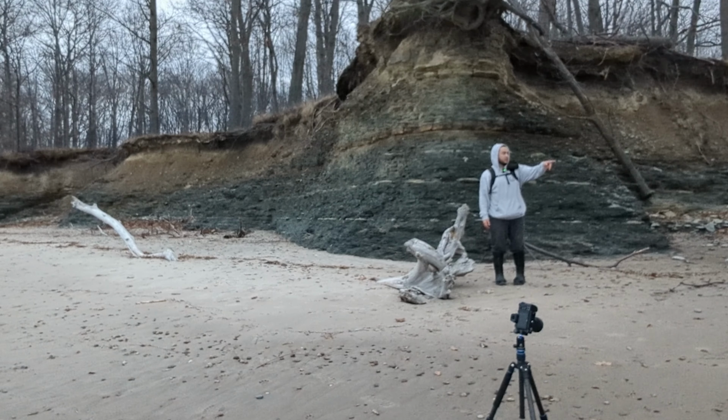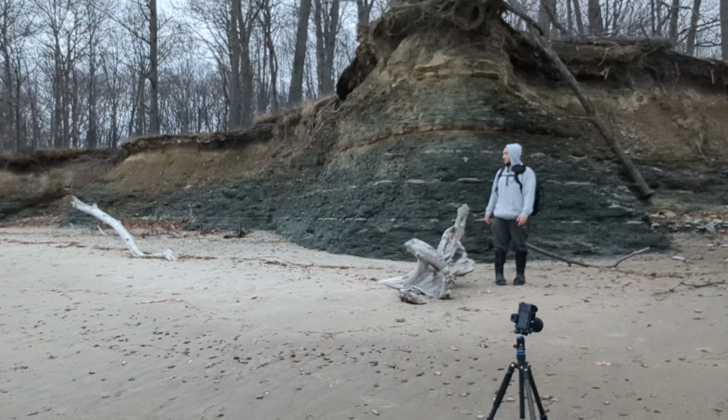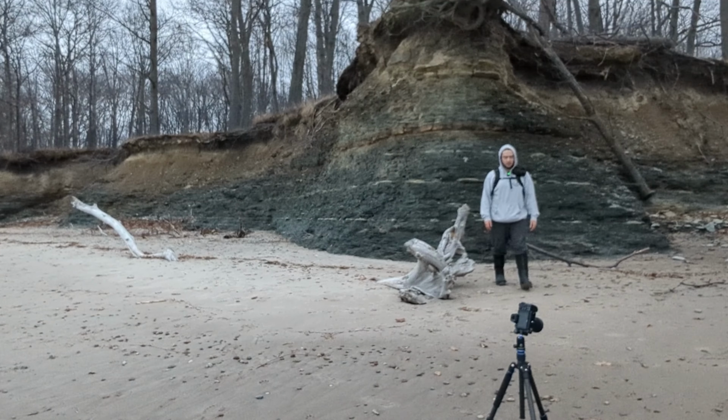And over here we have another tree that the last time I tried to photograph it, 90% of it was submerged in water. So the tide is also really low right now, so we have access to some cool features that you don't normally get access to. And that also, again, opens up some great opportunities.